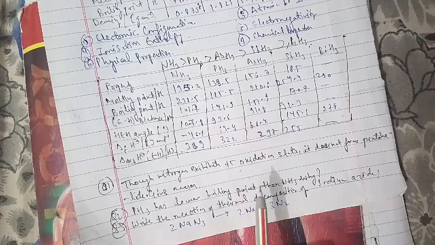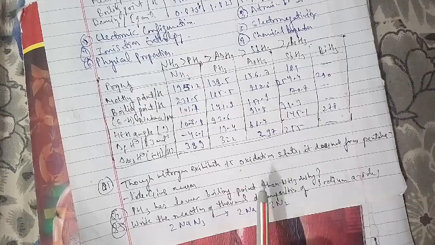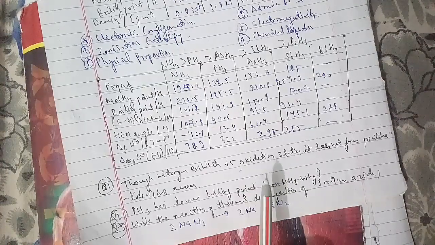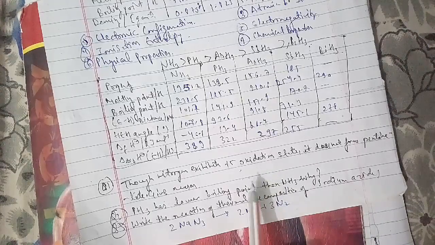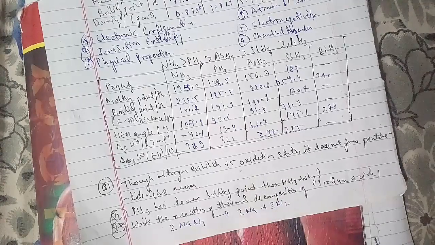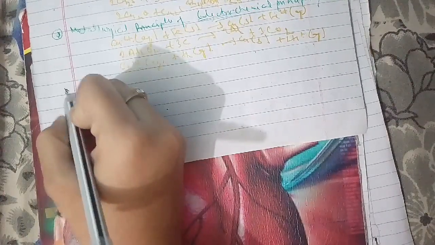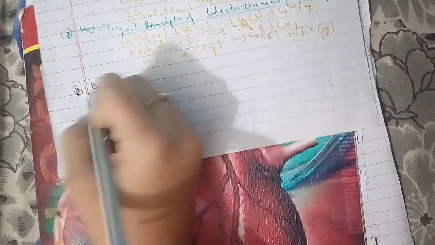In the laboratory, nitrogen is prepared by treating aqueous solutions of ammonium chloride with sodium nitrite, and the equation is as follows: NH4Cl aqueous plus NaNO2 aqueous gives N2 gas plus 2H2O liquid plus NaCl aqueous.